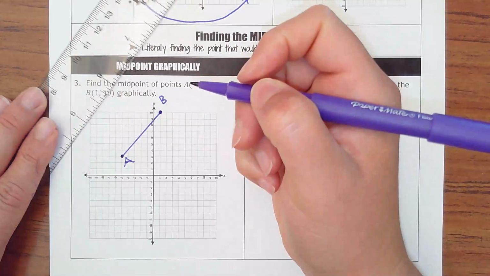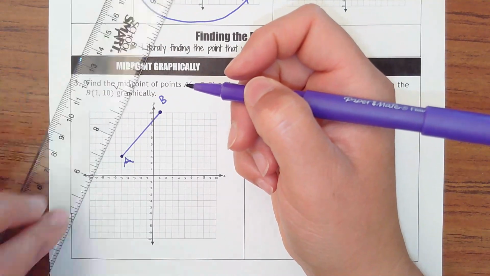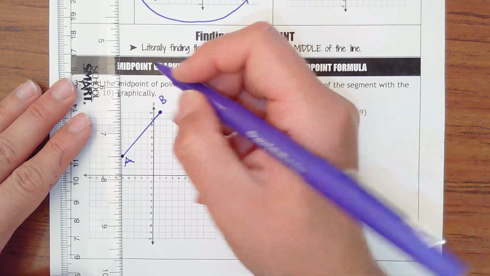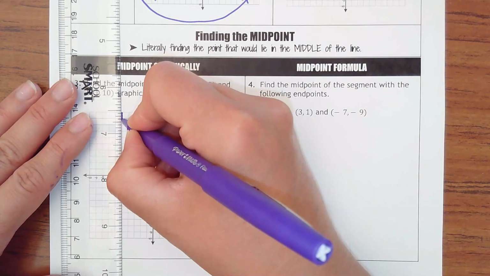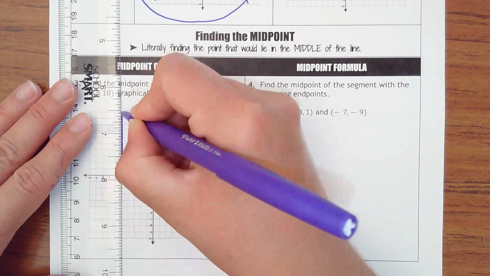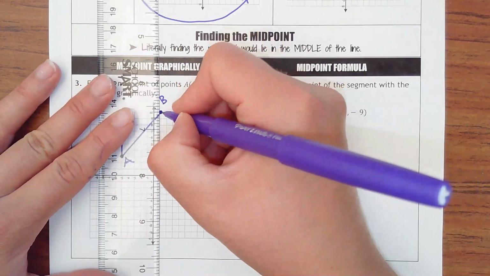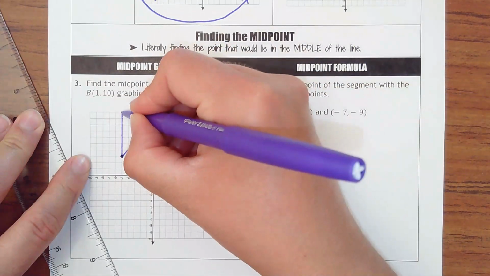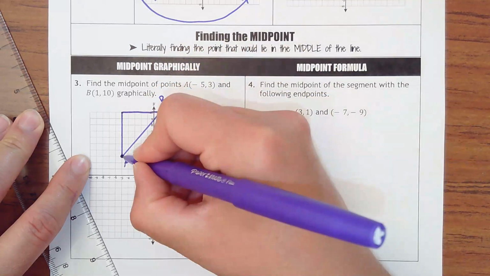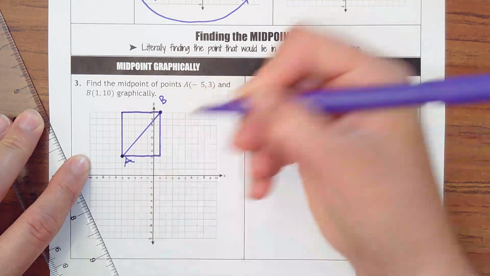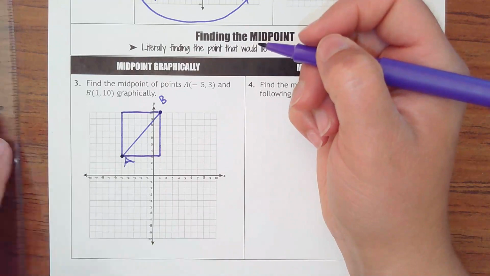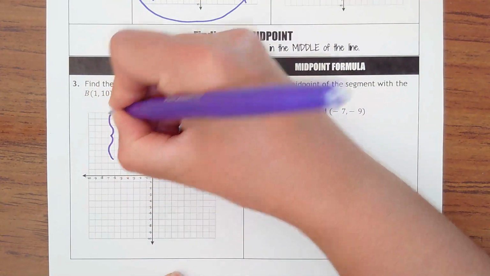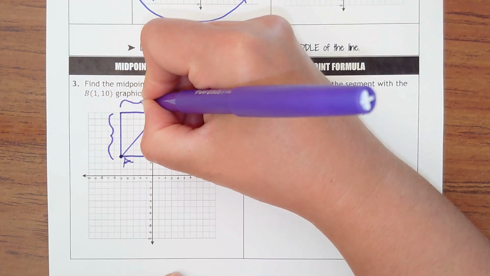Now you might be able to just kind of look and see where the middle is, but there's actually a way to do it algebraically. So what I'm going to do is make this actually into a box or a rectangle. So I'm going to go up the full length until I reach B. And then I'm going to go straight across from A to B. What this allows me to do is figure out where's the middle of this and where's the middle of this.